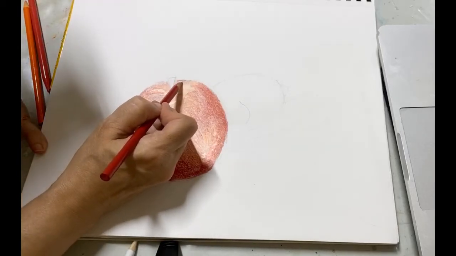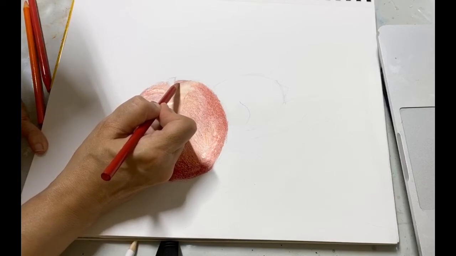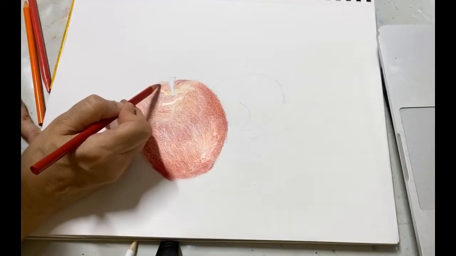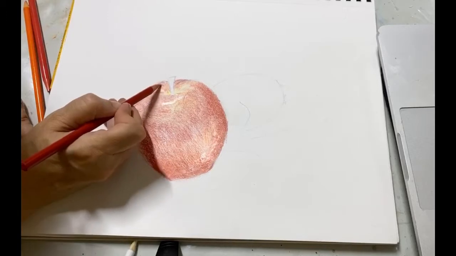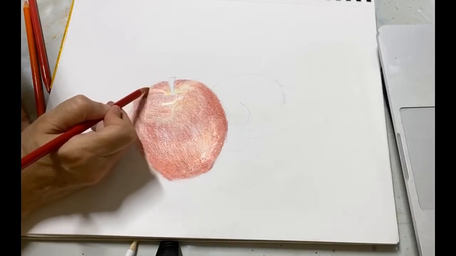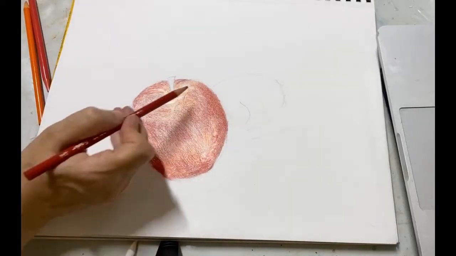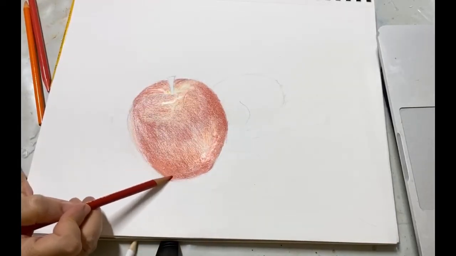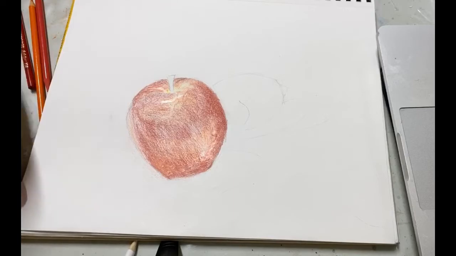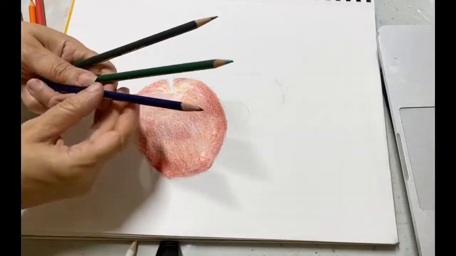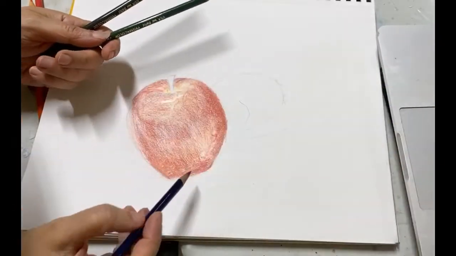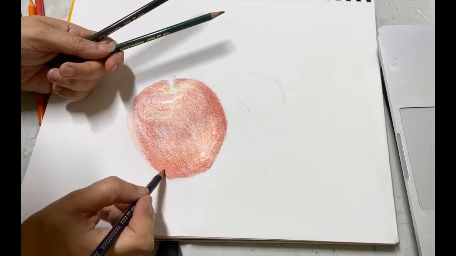For some parts that are a small area, as you see, I'm using the tip of the pencil and adding some lines for the details. Remember, when you're adding the details, it's important to follow the shape, the form.